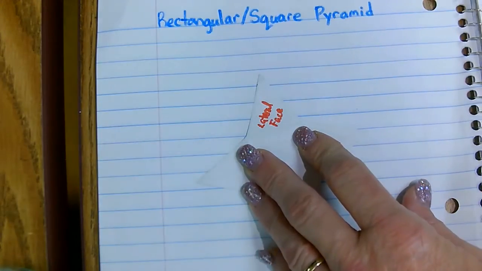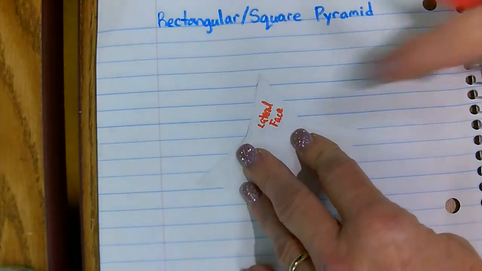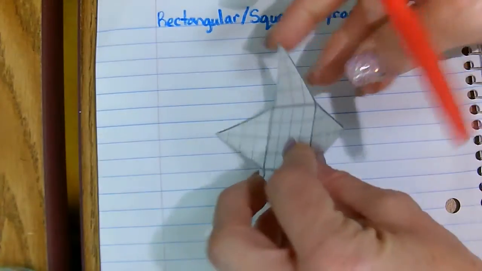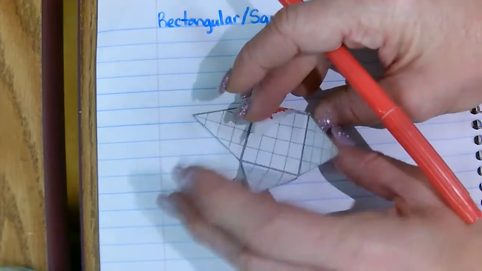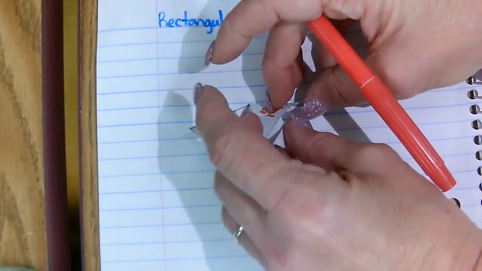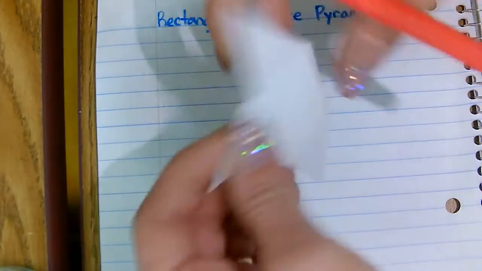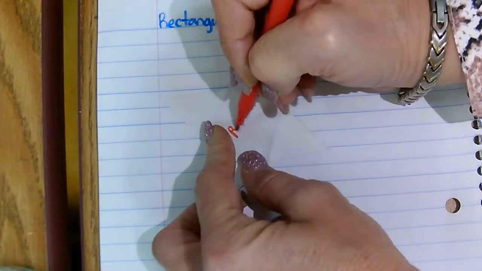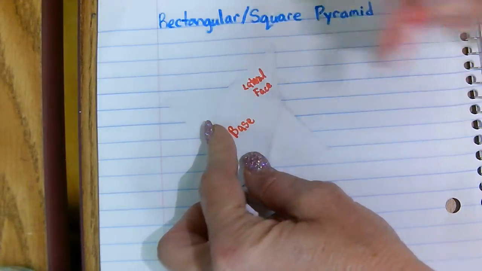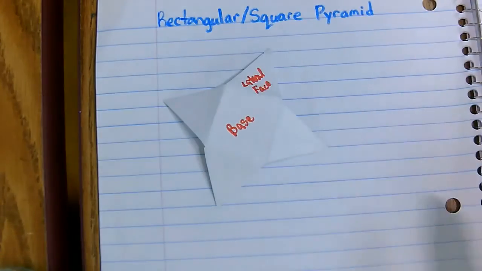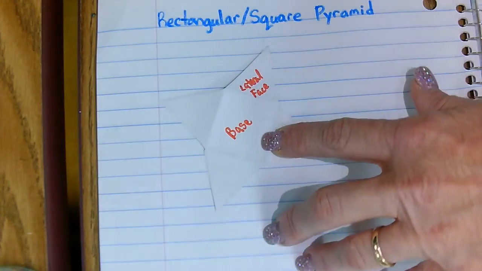Okay, I want to identify that each one of these is a lateral face because when it's folded up into a square pyramid, it has a slant to it, and that's why it's the lateral face, okay? This is called a base. And in prisms, there were two bases that you could flip top to bottom, and in pyramids, there's only one. That's the side it sits on.